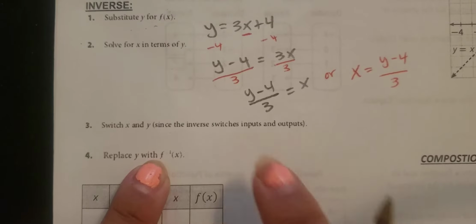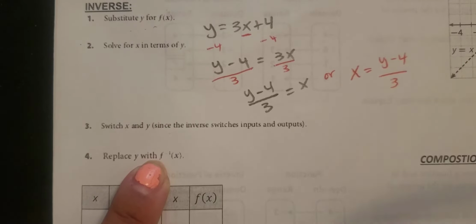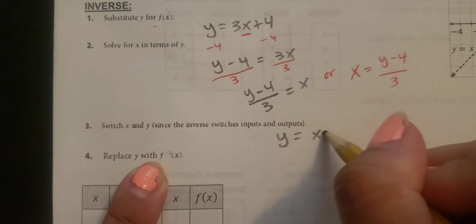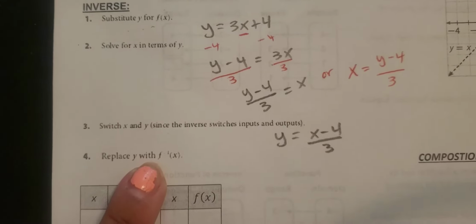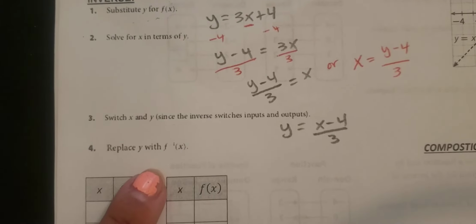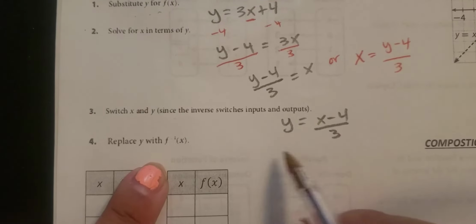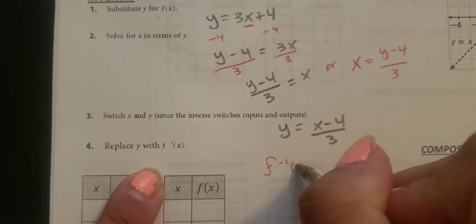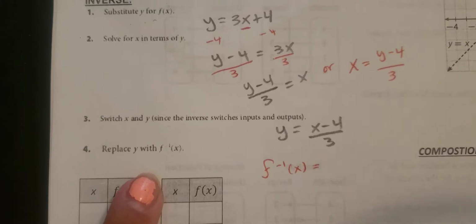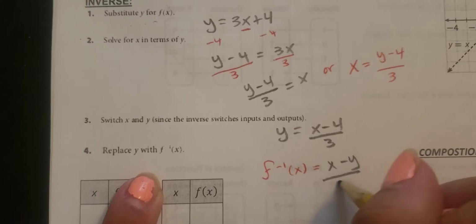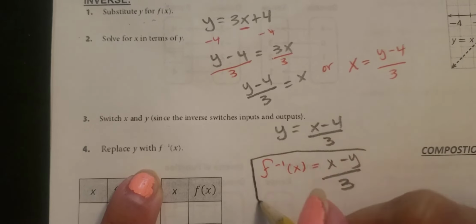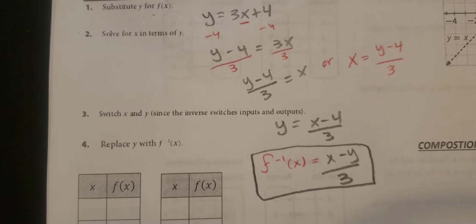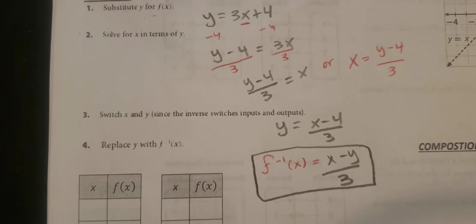Okay? And then step 3, that was step 2. Step 3 says switch x and y. So now you're just going to switch these letters. So now we're going to have y equals (x minus 4) over 3. And then our very last step, step 4, is simply to switch y with f inverse. So now it's going to read f inverse of x equals (x minus 4) over 3. And this is my inverse.